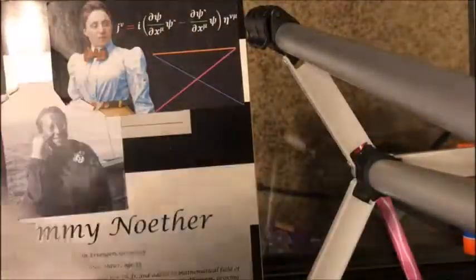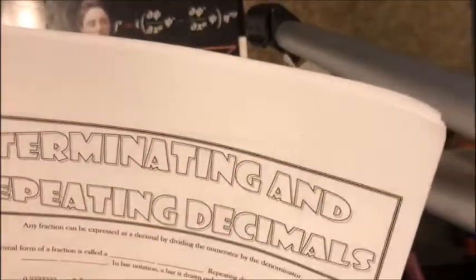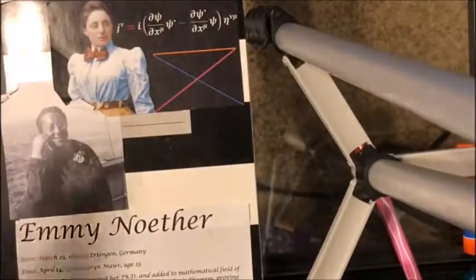Okay, so you're going to take your packet and you're going to cut it in half down the center. Okay, so you have one stack that says terminating and repeating decimals, and the other stack has your vocabulary. You're going to carefully take the staple out of the top.